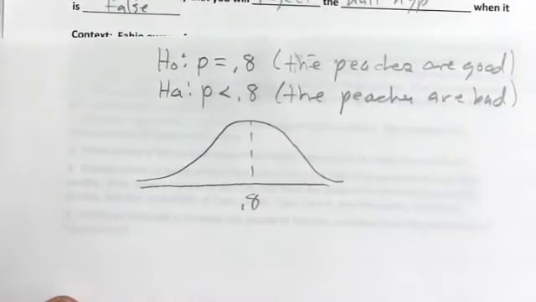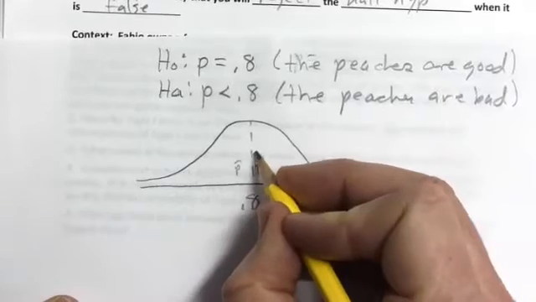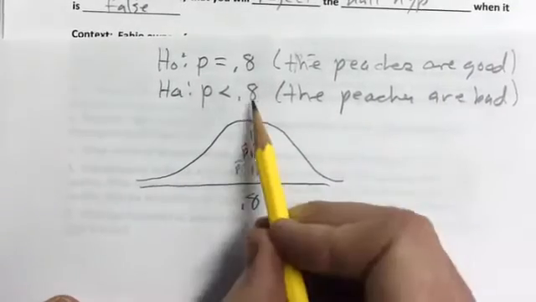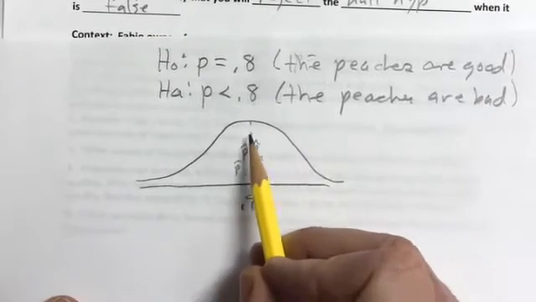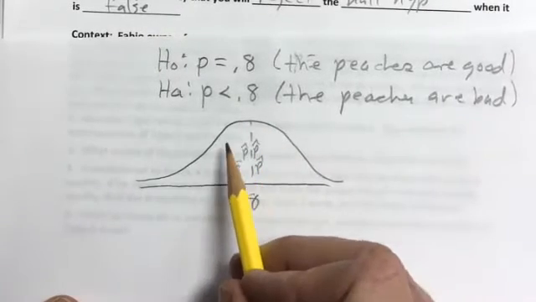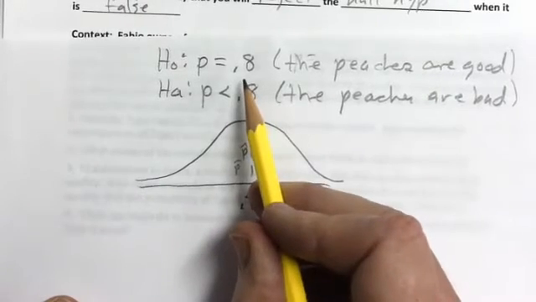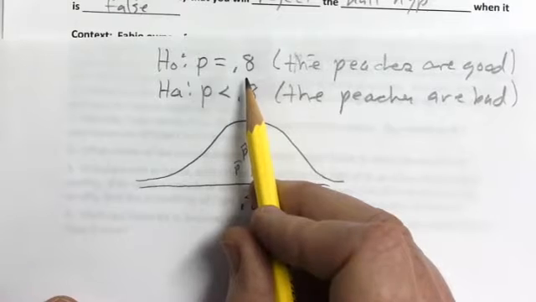The sampling distribution is every value P hat could possibly take in repeated sampling. Fabio is going to take a sample, and if it is statistically significantly less than 0.8, we're going to reject it. So if the null is true, our P hats are going to be centered around 0.8. If we get a P hat that's really close to 0.8, we would say we have no reason to reject it. It's plausible that the difference is due to sampling variability.